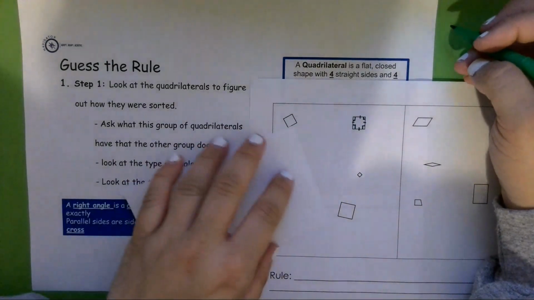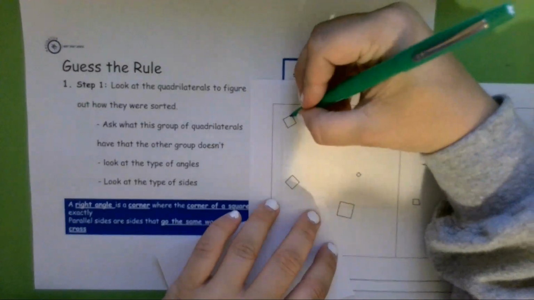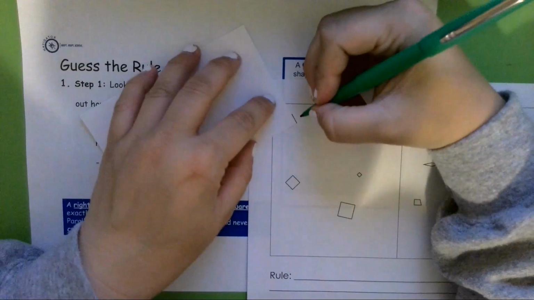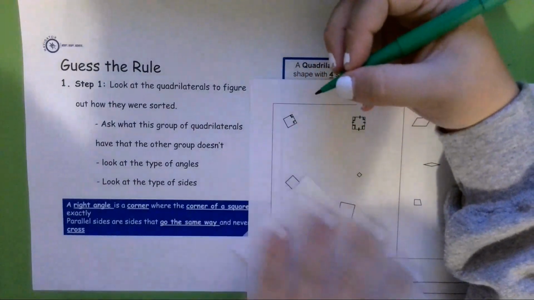And if we check all of the quadrilaterals, we'll notice that each of them has 4 right angles and 4 equal sides.